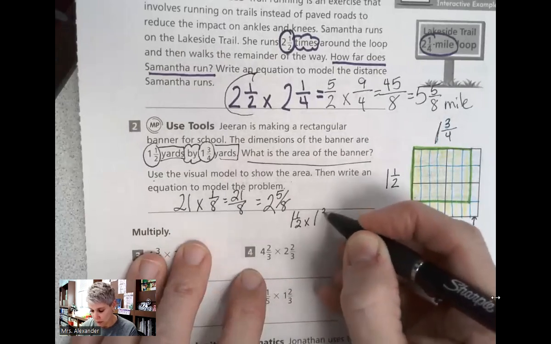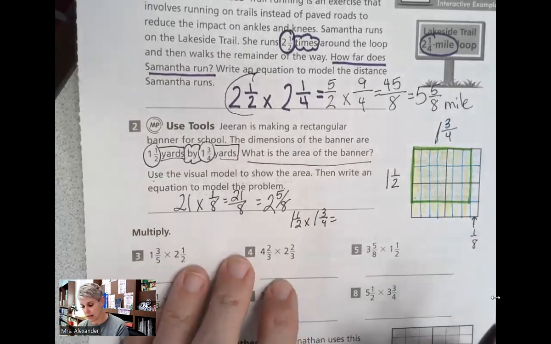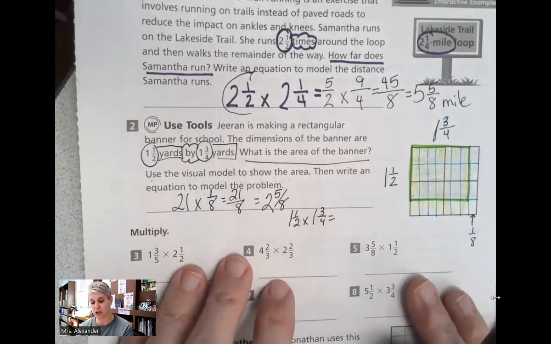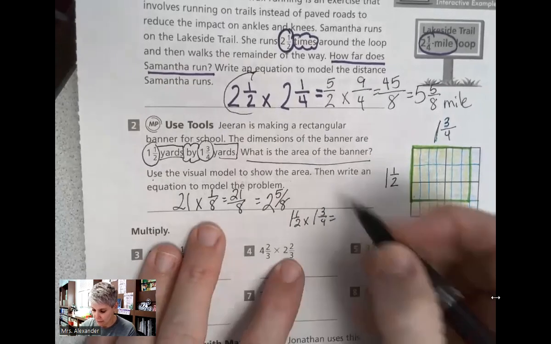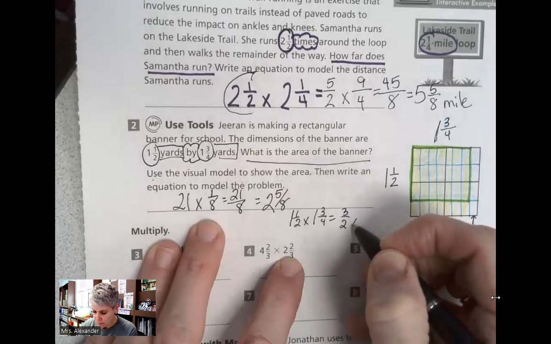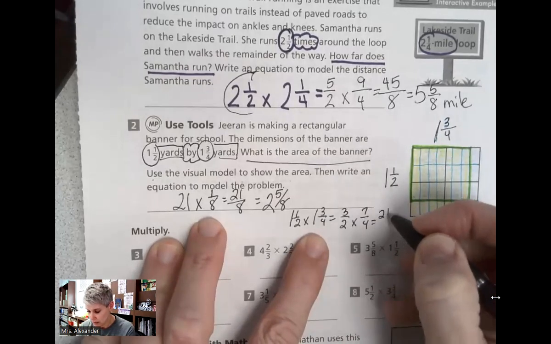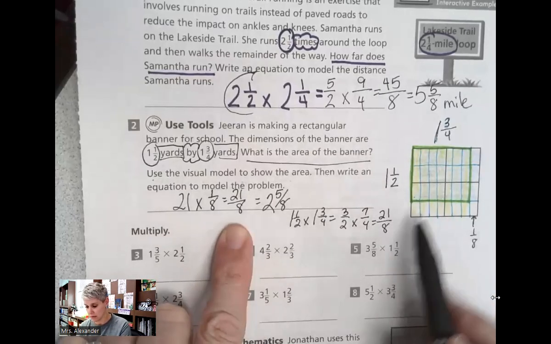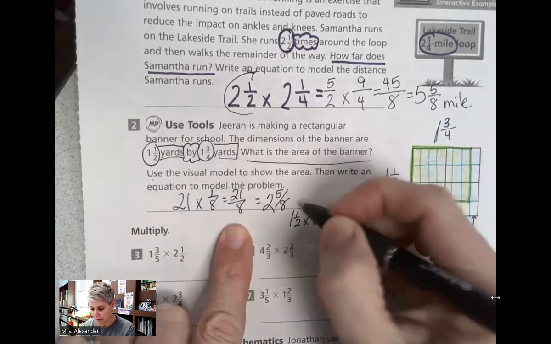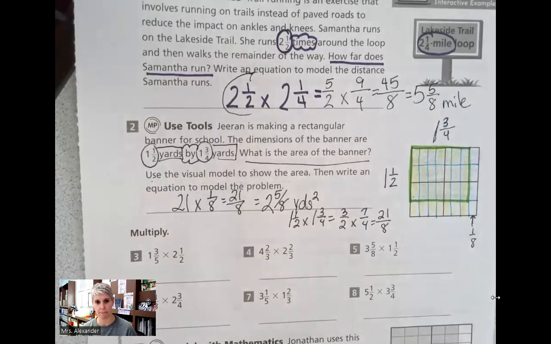times 1 3/4 and use the renaming. If it's a mixed number and I would like it to be a fraction greater than 1, improper fractions, I have 3/2 times 7/4, which would be 21/8. Look back here from our model. We would end up with that 2 5/8, and we are talking area, so yards squared.